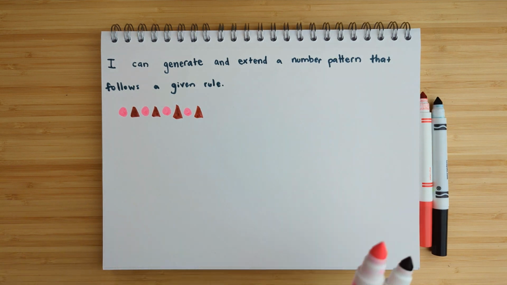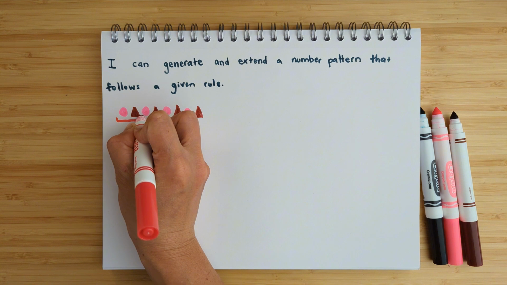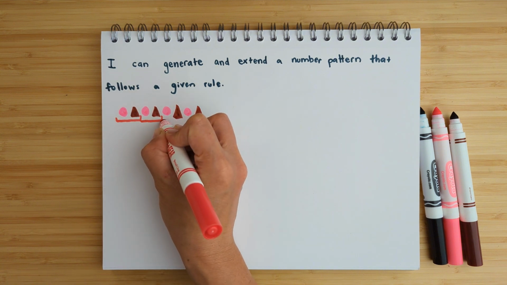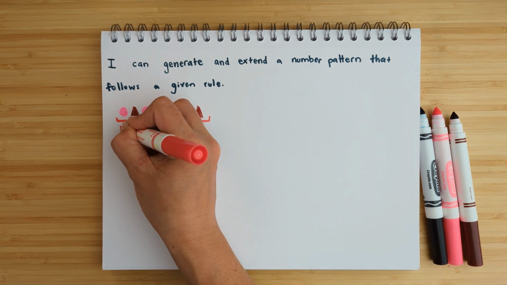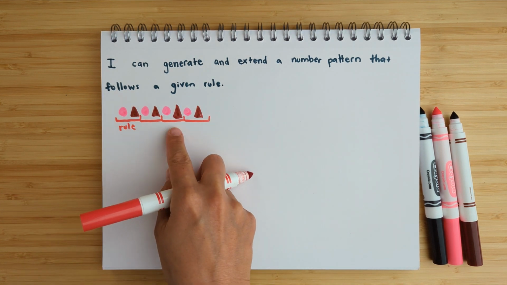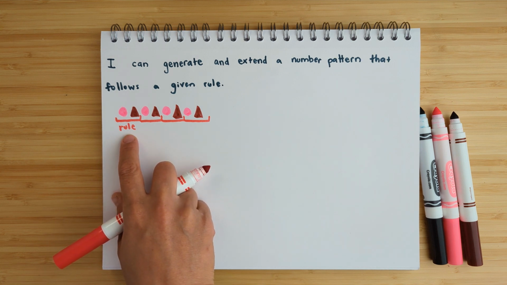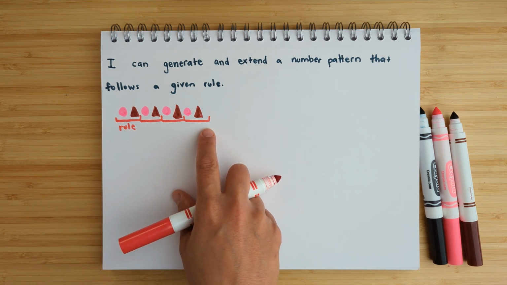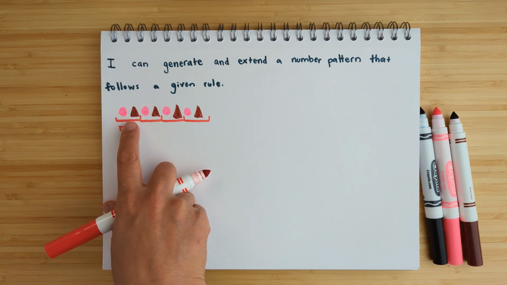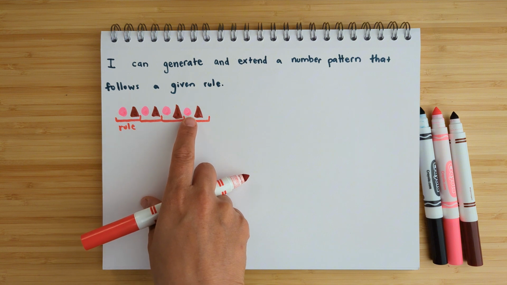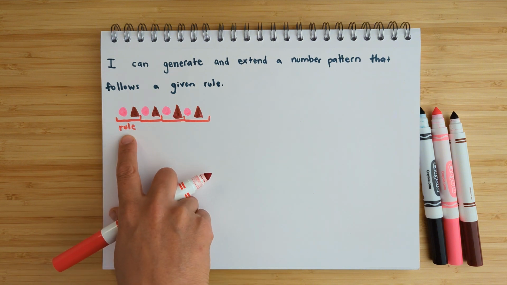Okay, you've probably noticed that the circle triangle keeps repeating. The circle triangle is the rule. It keeps repeating, which makes it a pattern. The repetition of the rule creates a pattern. This is a shape pattern, right? The rule is circle, triangle, circle, triangle, circle, triangle, circle, triangle. So now this has become a shape pattern because the rule keeps repeating.